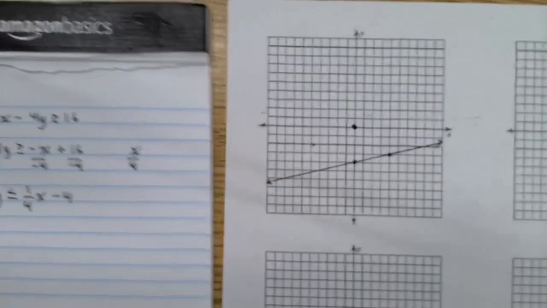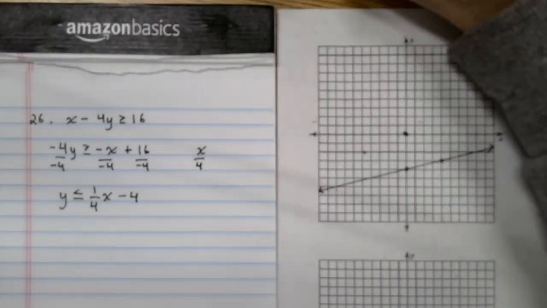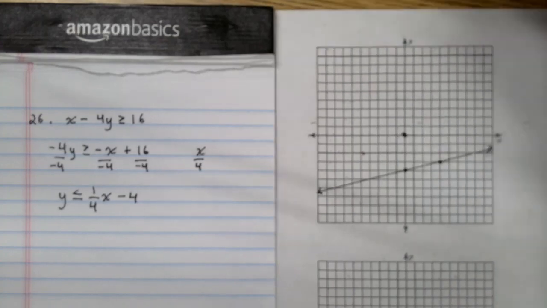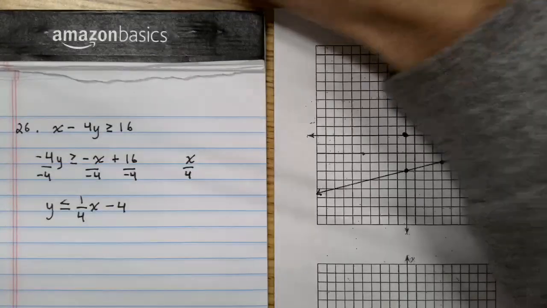Now, we have an inequality, right? So there's one more step. Let's see if I can bring this into focus here a little bit. Hold on, sorry about this. We have one more step that we need to do.